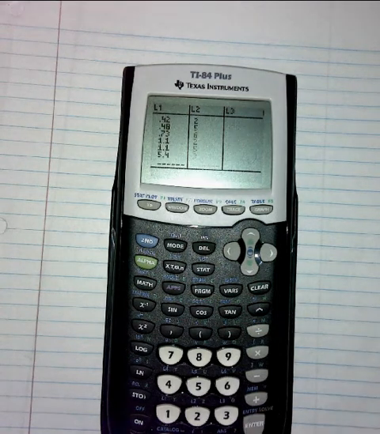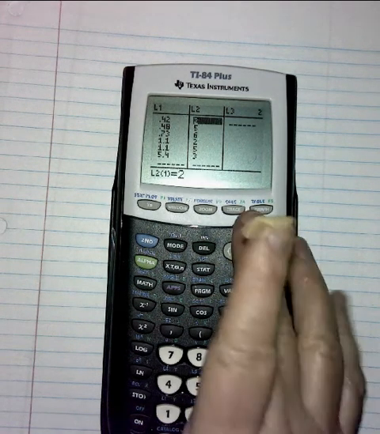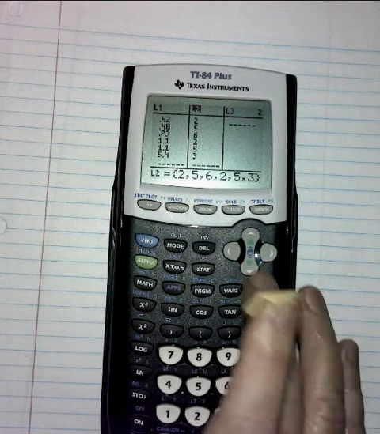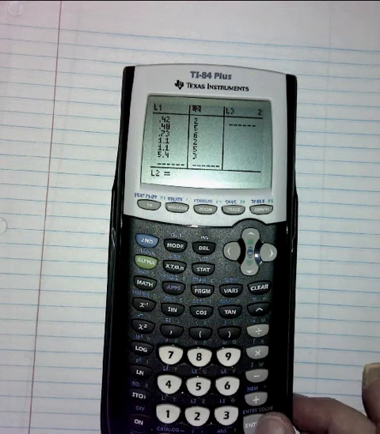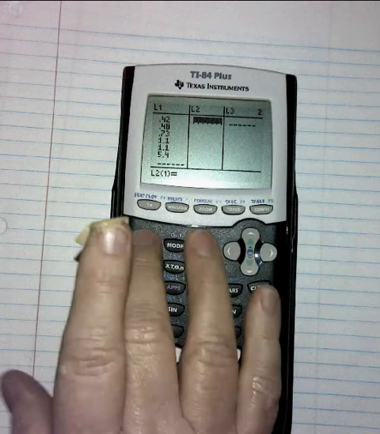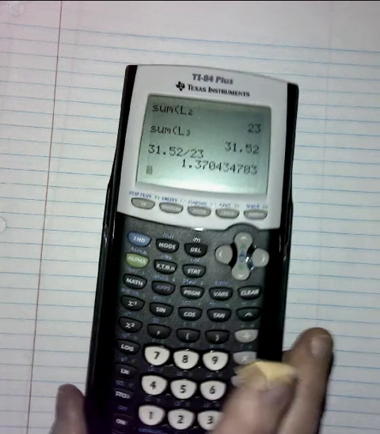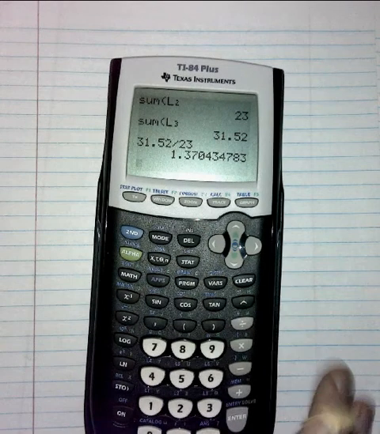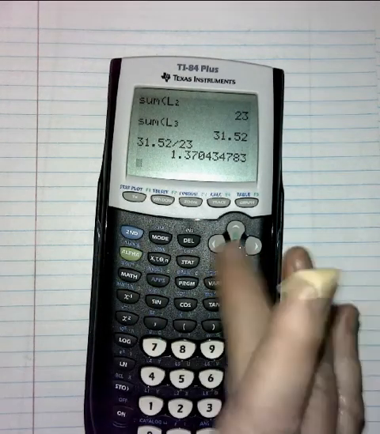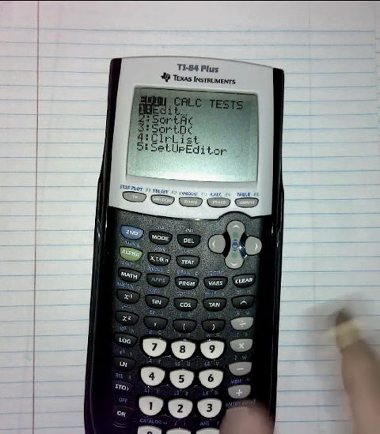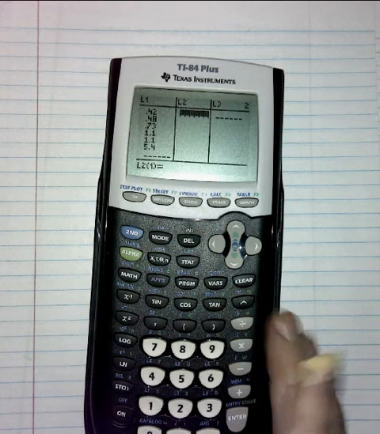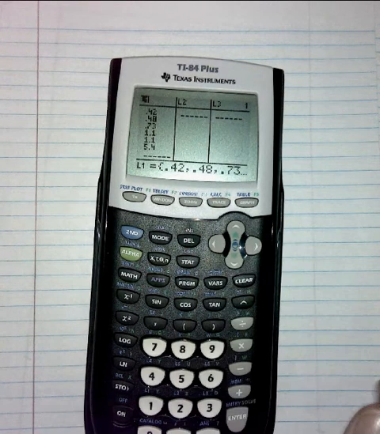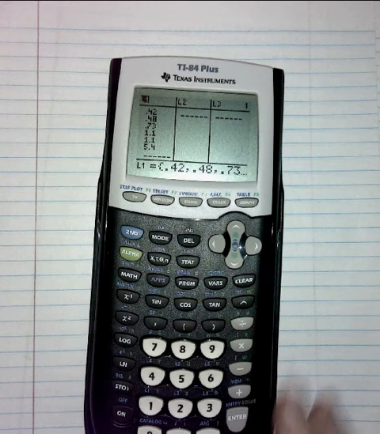So I'm going to press clear and go over to L2 and clear that data out, and then back out. And I want to give you another calculation that can be done. So we're going to put in some new data. So let's go to edit on L1 and clear that data out.